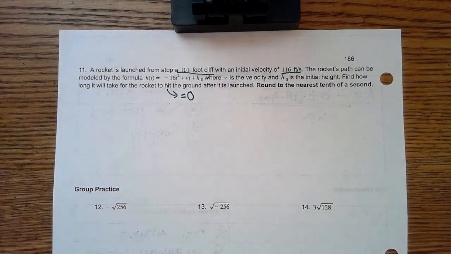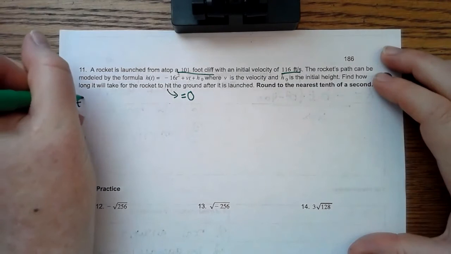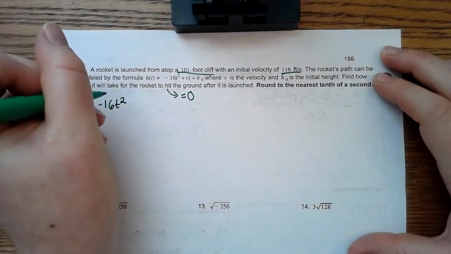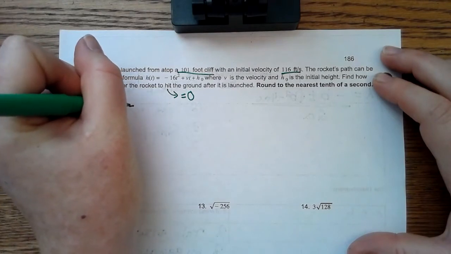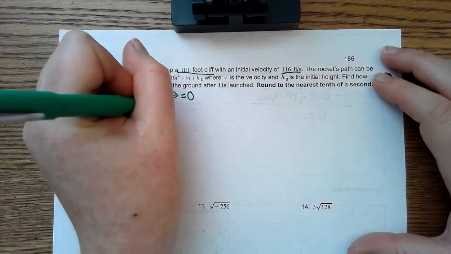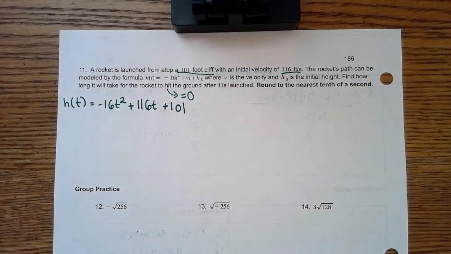So step 1, let's write an equation. h of t equals negative 16t squared plus, they said the velocity was 116, and then they said the initial height was 101. Now I'm going to set it equal to 0, do the quadratic formula, and solve.